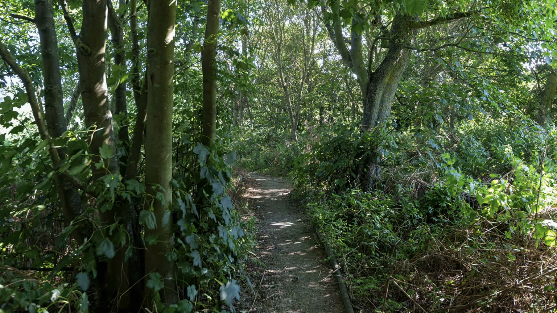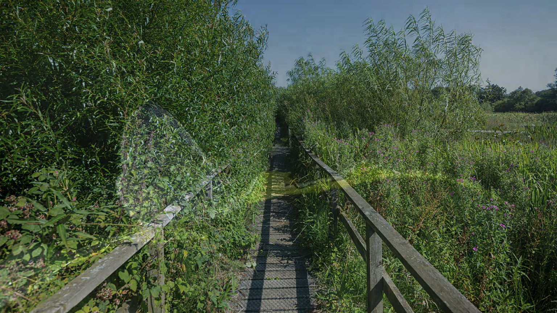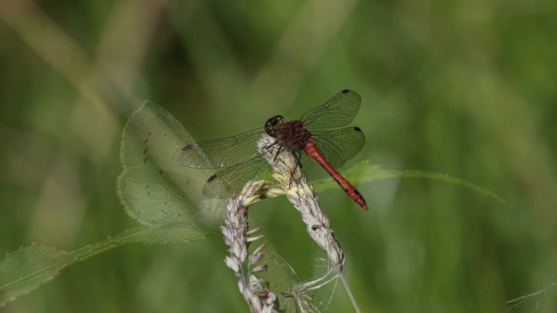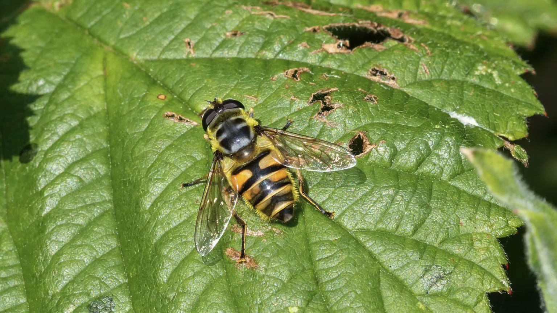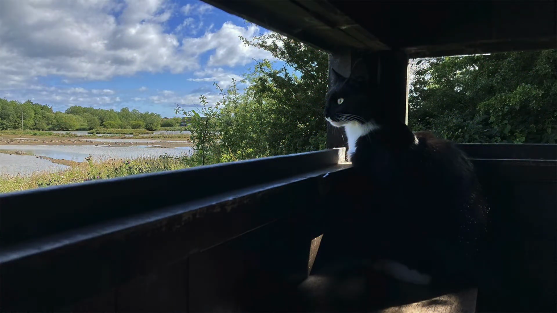The pathways pass through a small woodland area and onto a boardwalk where butterflies, dragonflies and insects can all be found. Filey Dams is a place where visitors can enjoy wildlife, even if some have a different idea of what that means.